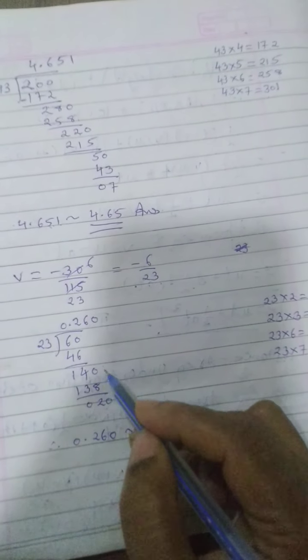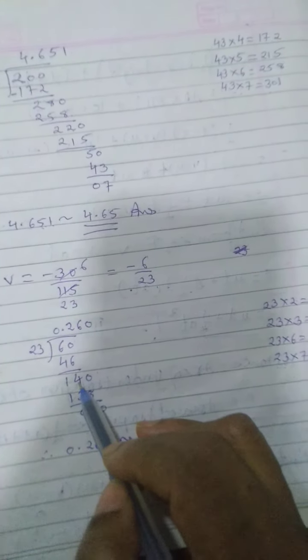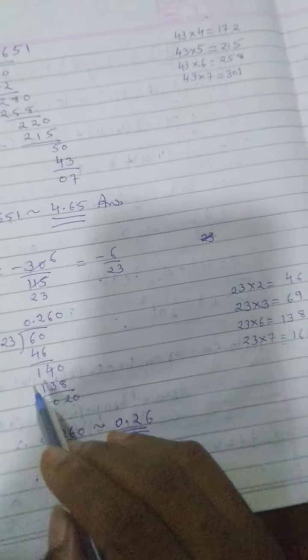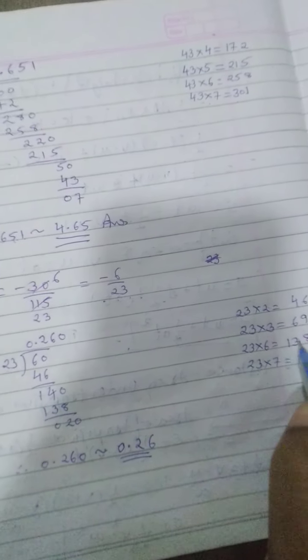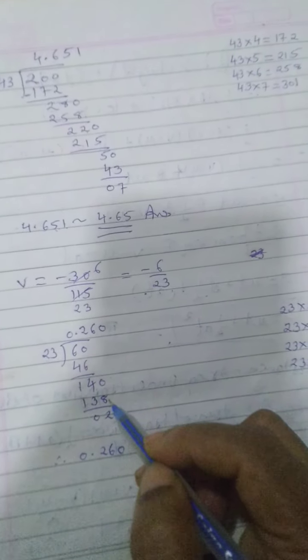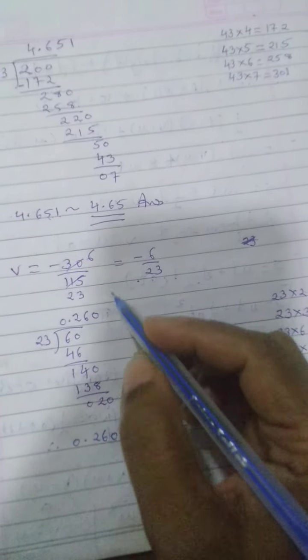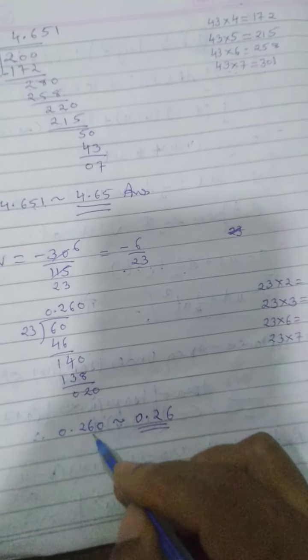Now again I took a 0, so we get 140. 23 sevens I have tried, this is 161, more than 140. So 23 sixes I took, 138. So 140 minus 138, we got 2, and again I kept a 0 over here. So up to 3 decimals I got 0.260.